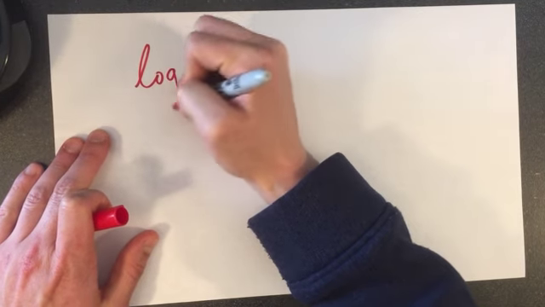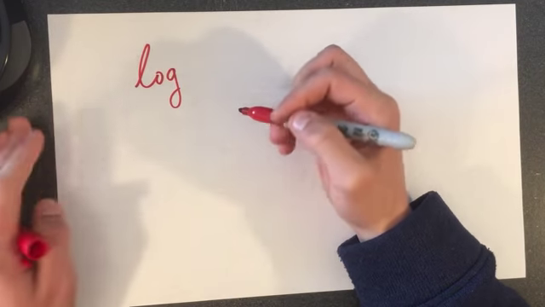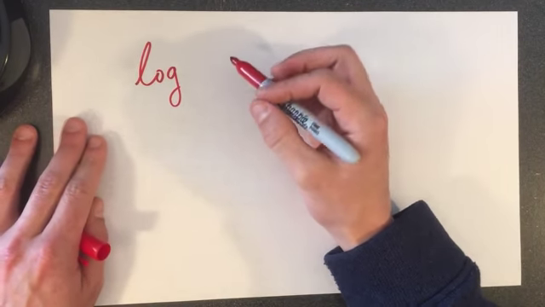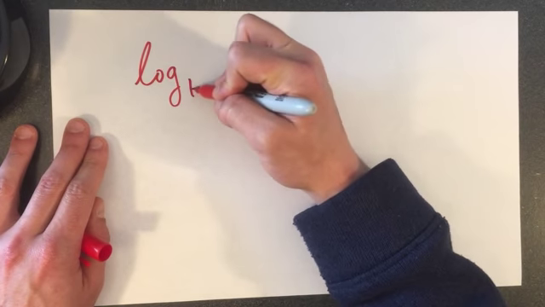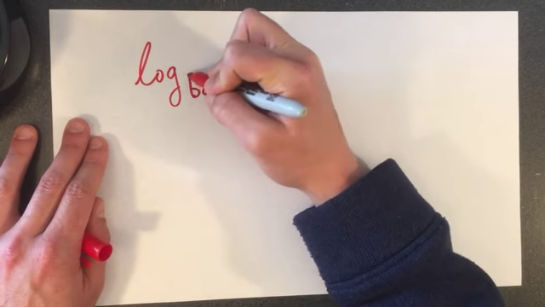Here, let me get another color out. Get red and purple. Here we come. All right. So, log has a few properties. We have here the base number.